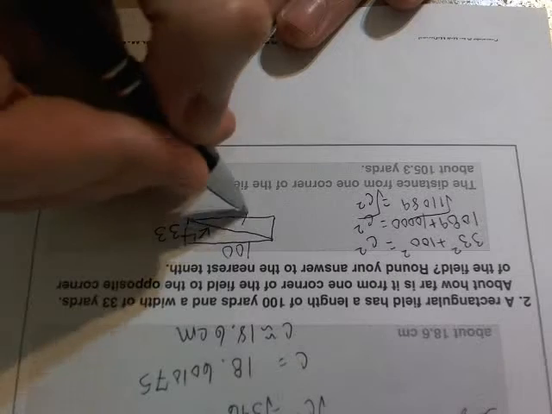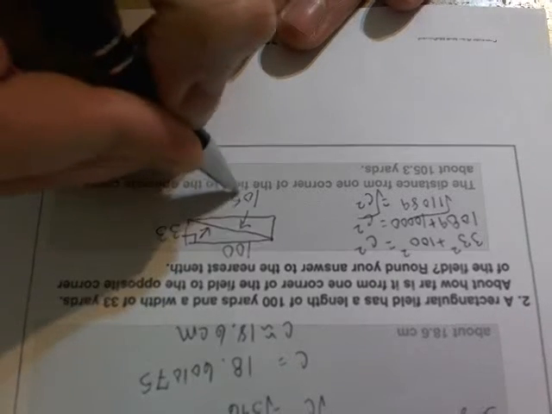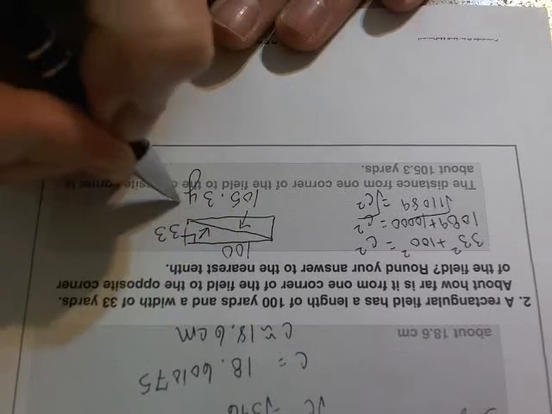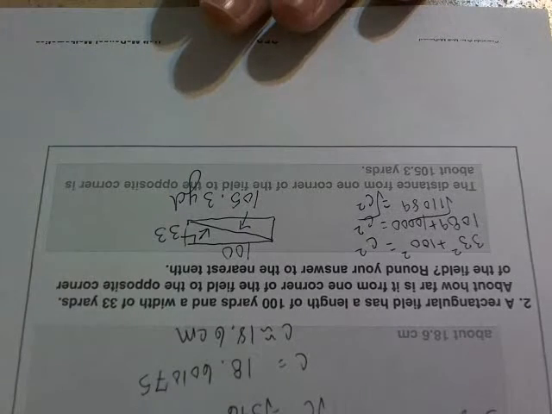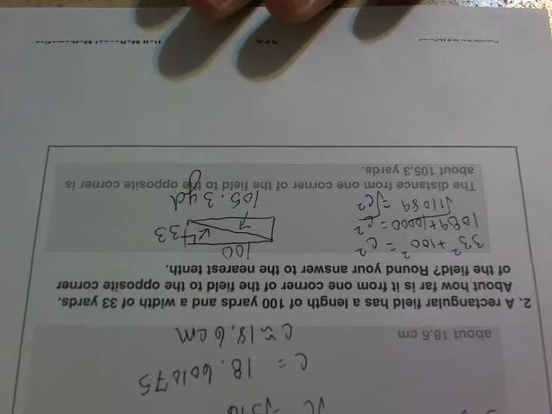It's one of those numbers that goes on forever, but they rounded here. They rounded the square root of 11,089 off to 105.304 or 105.3. So this hypotenuse has to be 105.3 yards. Again, makes sense. It's the longest side of the right triangle. Since my number there happened to be the biggest number, that answer is logical.